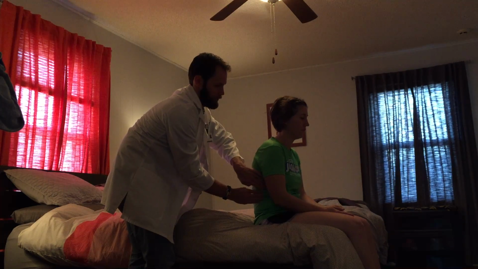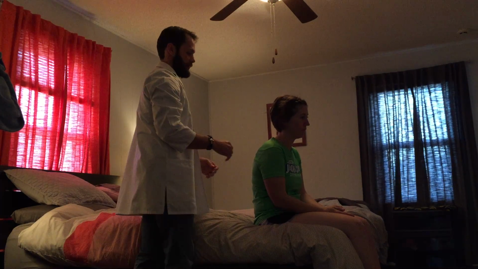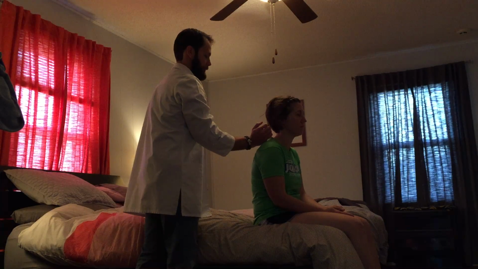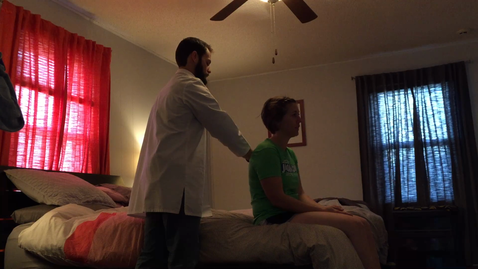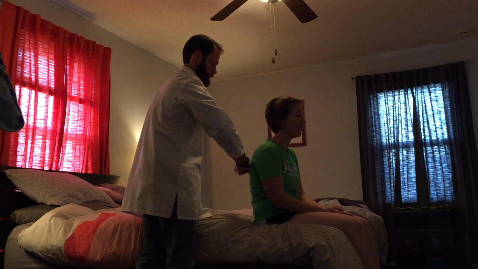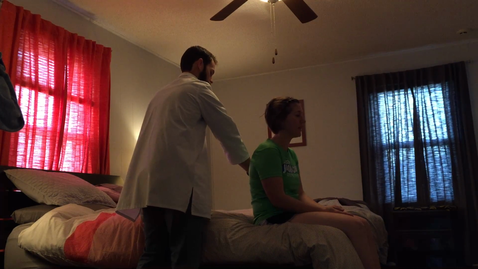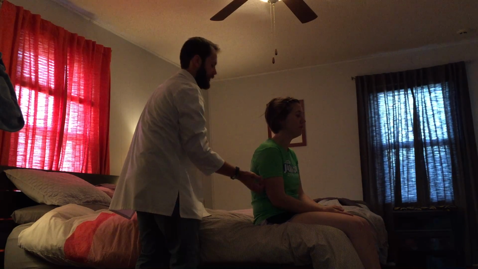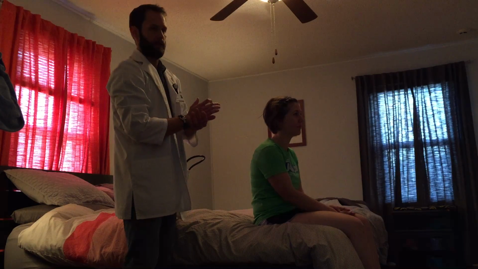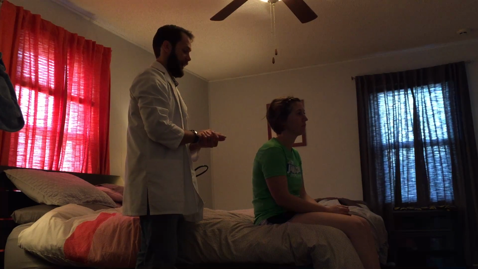Sides. Okay. And then testing for tactile fremitus, I would have the patient say 99, over and over again. 99. One more time. Okay. And I'll be feeling for a resonant feeling on the side of my hand.